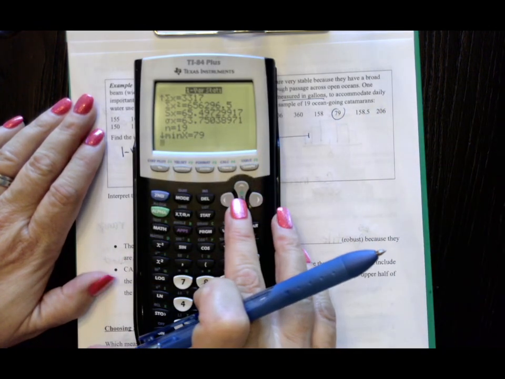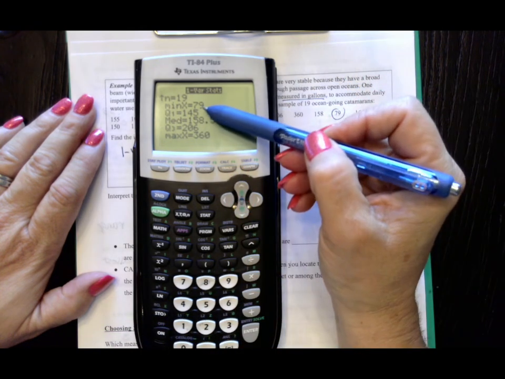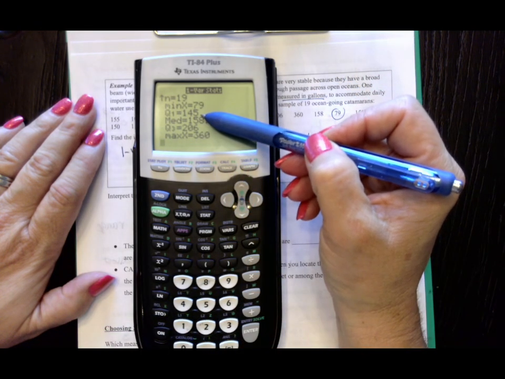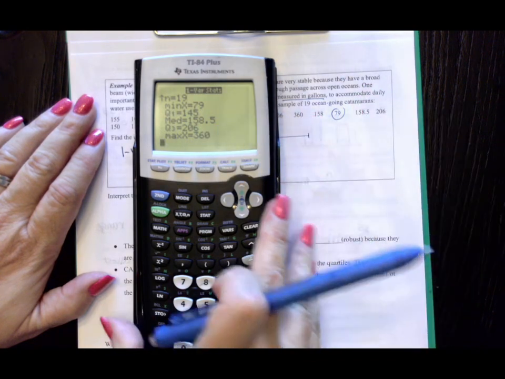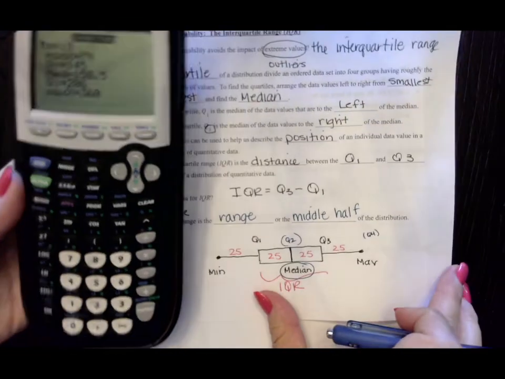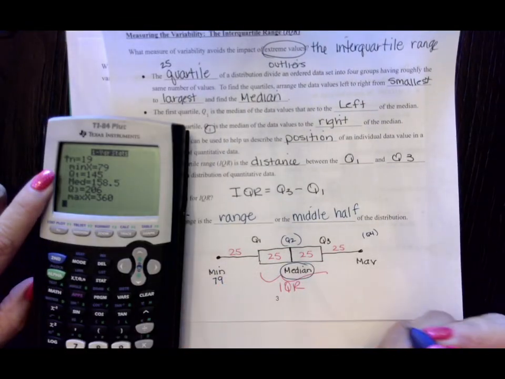So here's what we're going to do. We're going to scroll down, and what you see here is your minimum value, your Q1, your median, your Q3, and your max. So if I go back to this, just to show you what this would look like, my minimum value here would be 79.